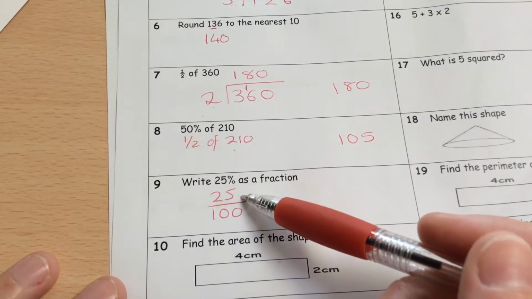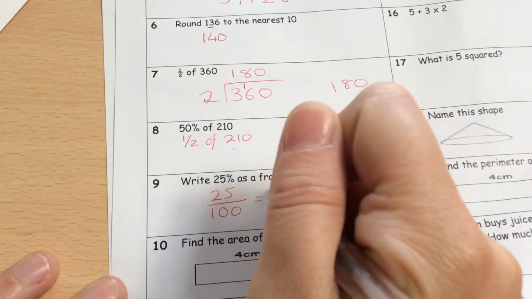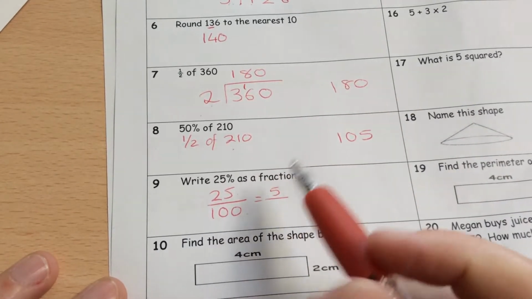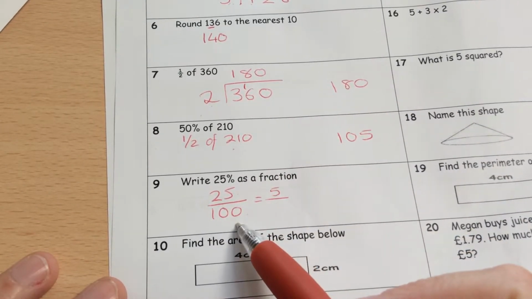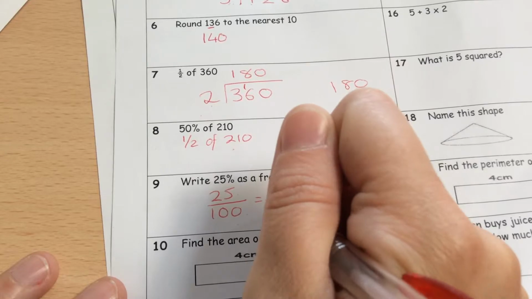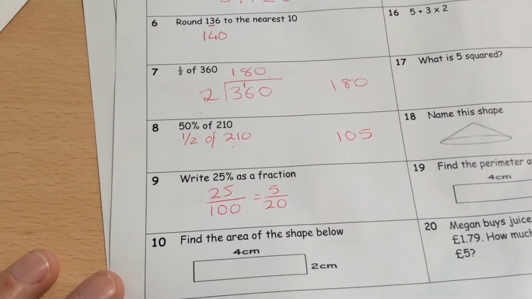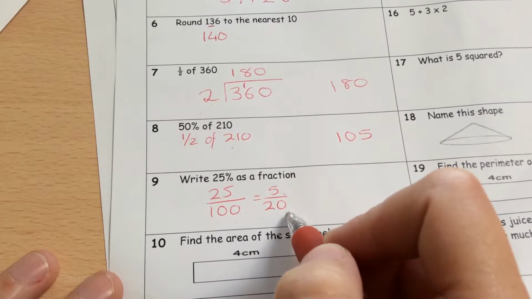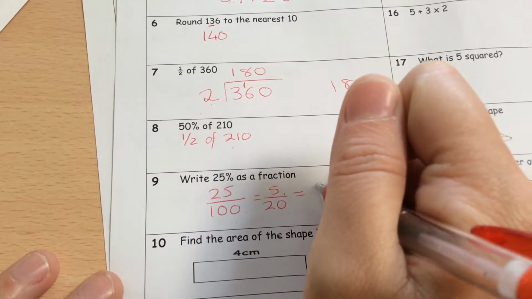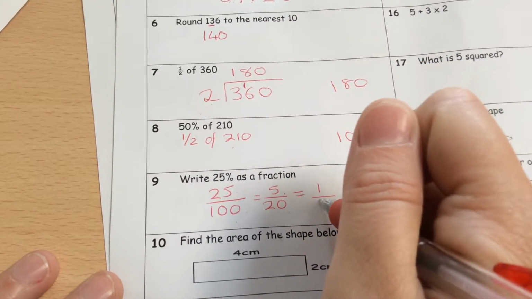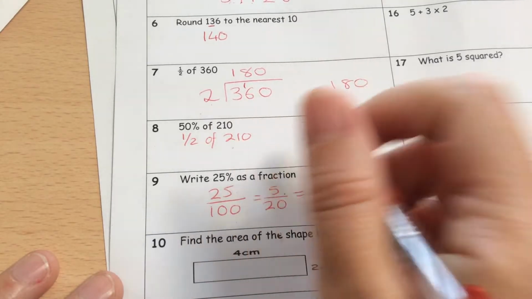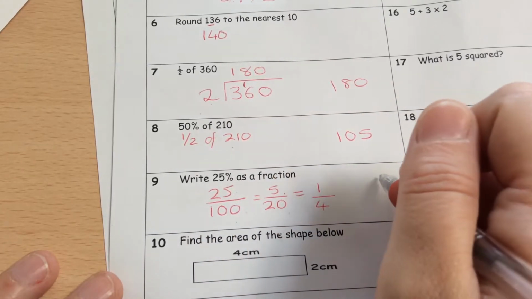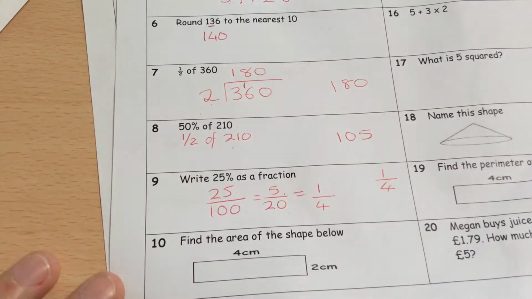How many times does 5 go into 25? 5 times. And how many times does 5 go into 100? 20 times. Now we could simplify that again, because a number that goes into 5 and 20 is 5. 5 goes into 5 once, and 5 goes into 20 4 times. So 25% as a fraction would be the same as a quarter.